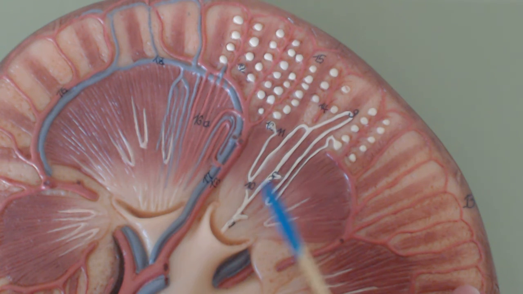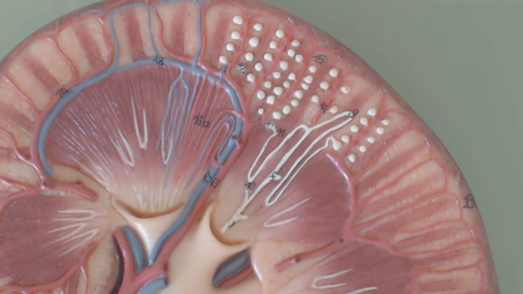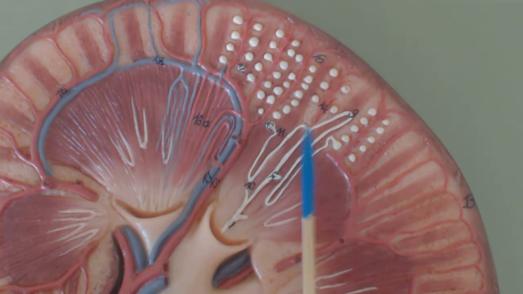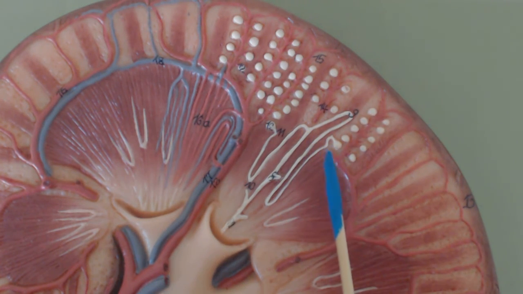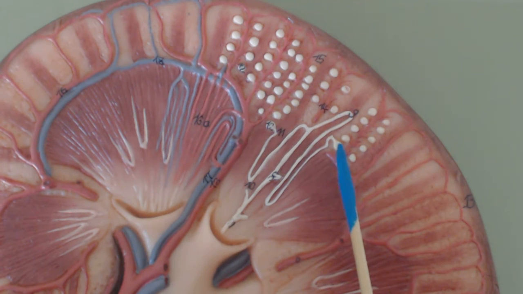Along the way, it collects filtrate from other connecting tubules, sorry, shown here. I get connecting tubules and collecting ducts mixed up all the time, I apologize. On this side, same thing.